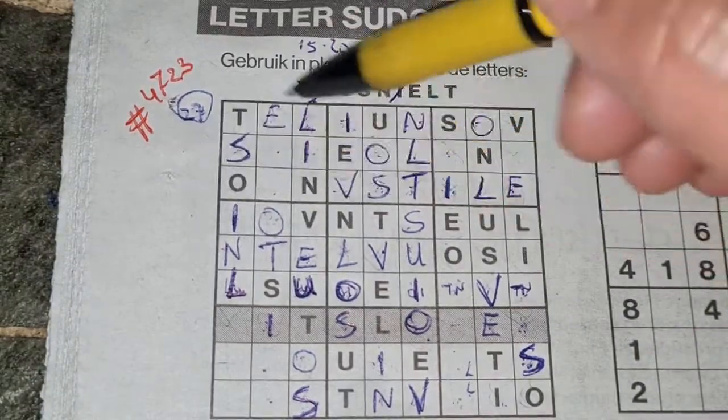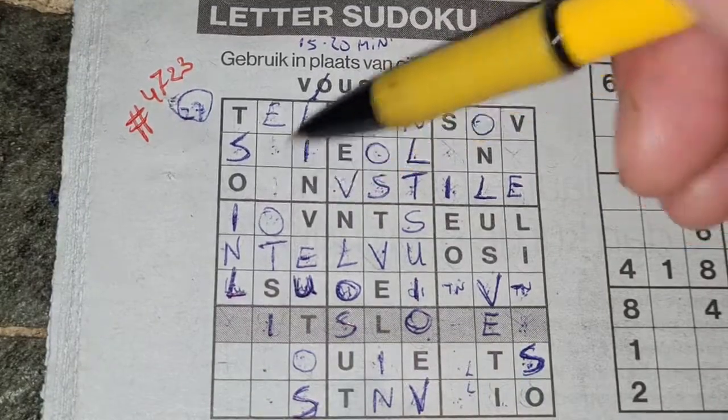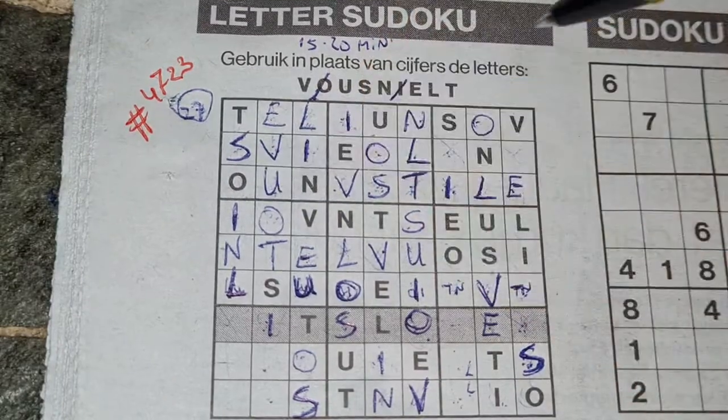Two missing letters in this big square for letters. U is missing and the V is missing. U and a V. We have a V in this row. No V there. V should be here and a U goes there.